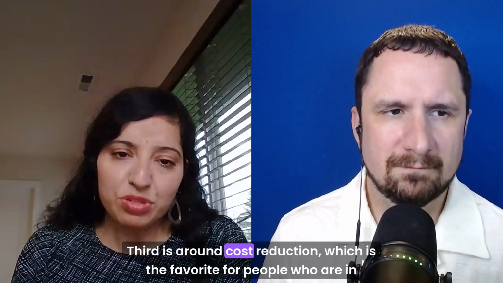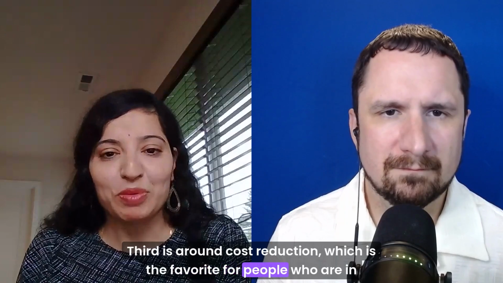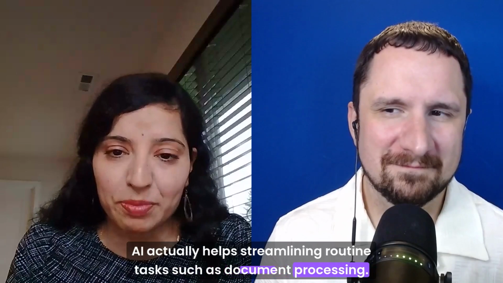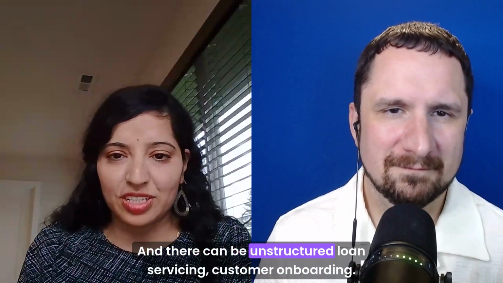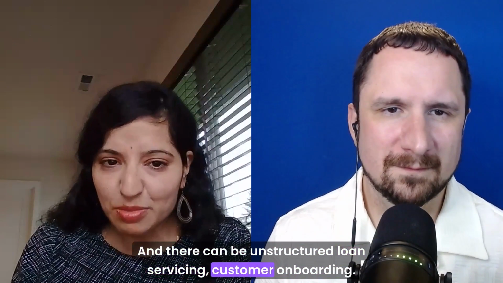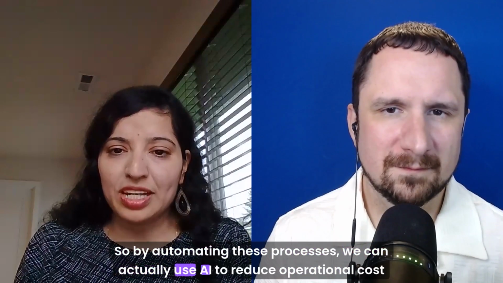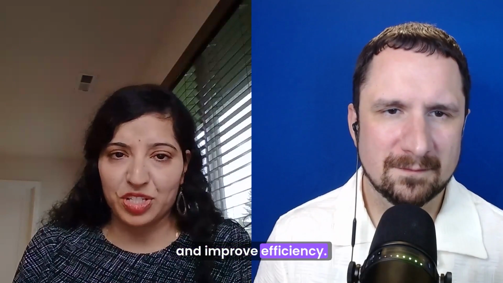Third is around cost reduction, which is the favorite for people who are in finance. AI actually helps streamline routine tasks such as document processing, whether structured or unstructured, loan servicing, and customer onboarding. So, by automating these processes, we can actually use AI to reduce operational cost and improve efficiency.